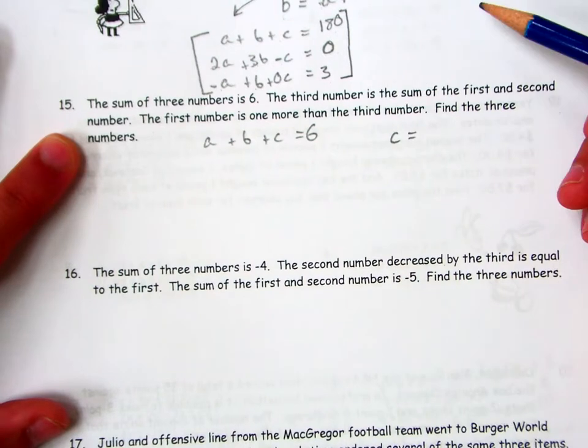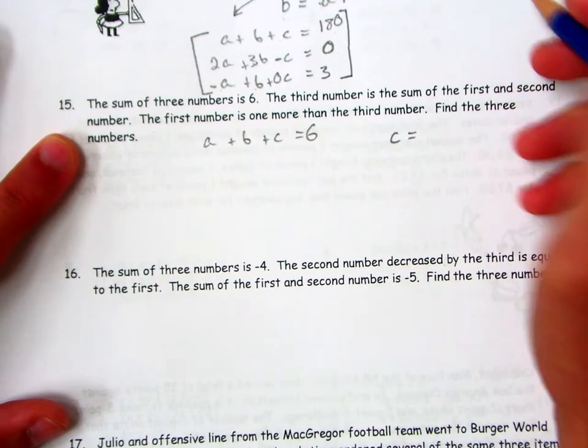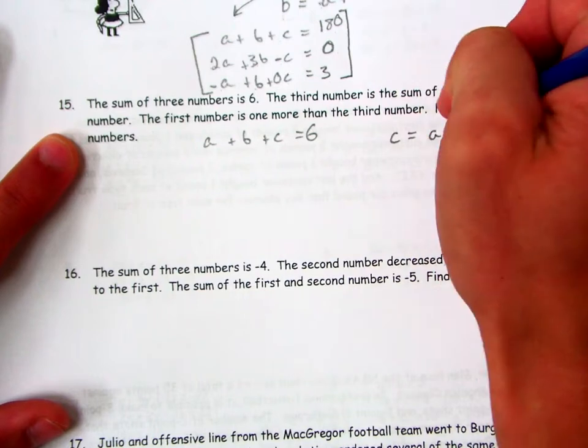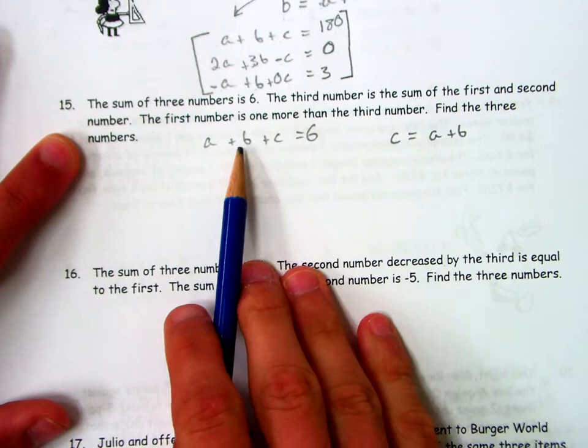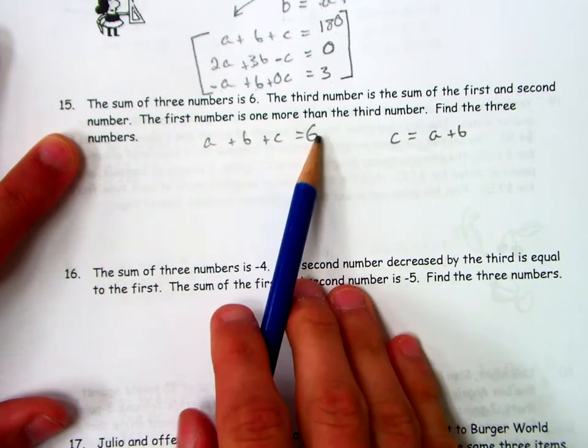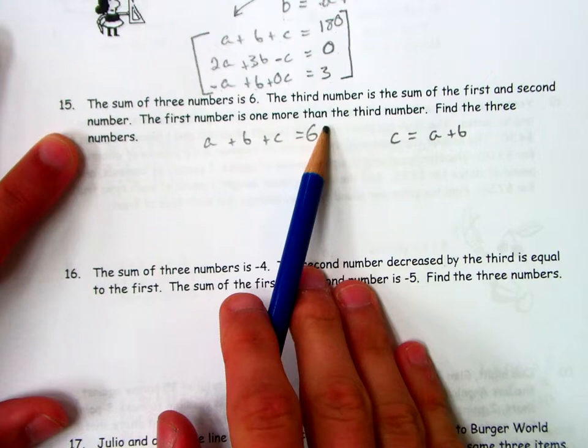There's my 3 equations set up, pretty much ready to be plugged into a matrix. I'm not going to rewrite it. I'm hoping we're catching on by now, but the matrix that you plug in is going to be 1, 1, 1, 180, 2, 3, negative 1, 0, negative 1, 1, 0, 3.